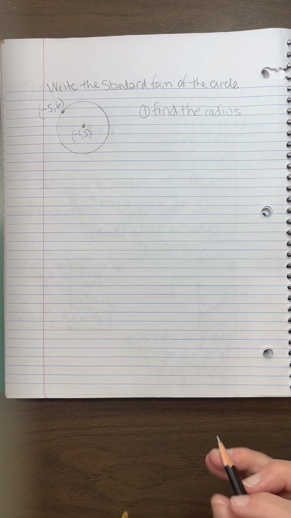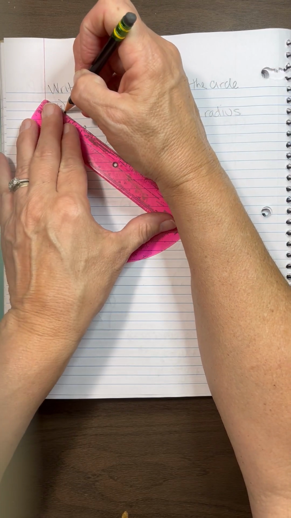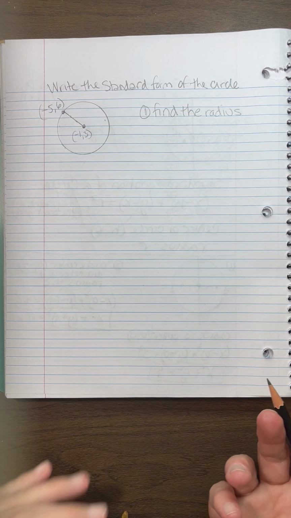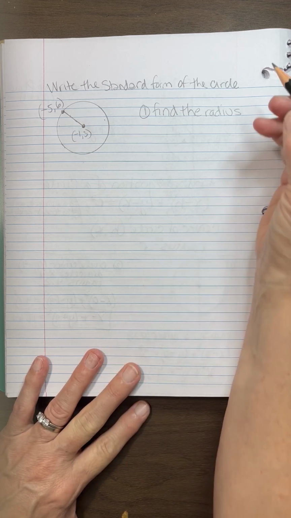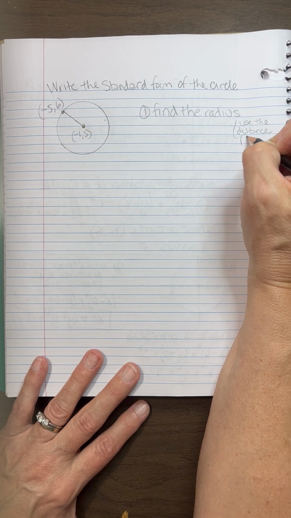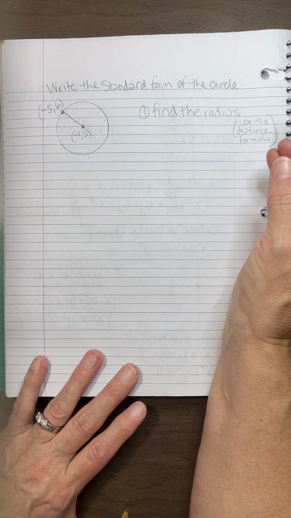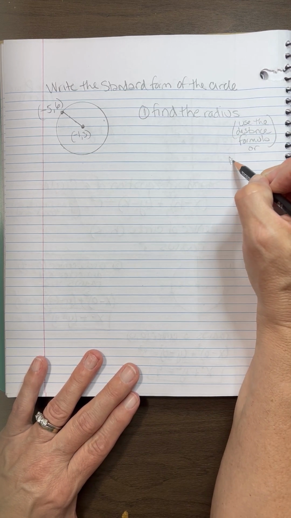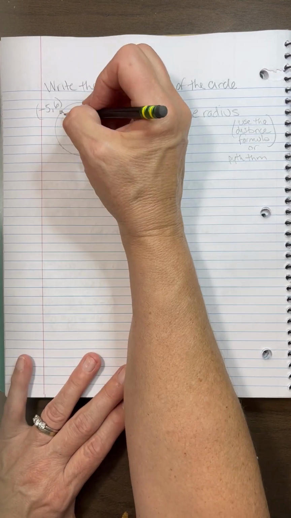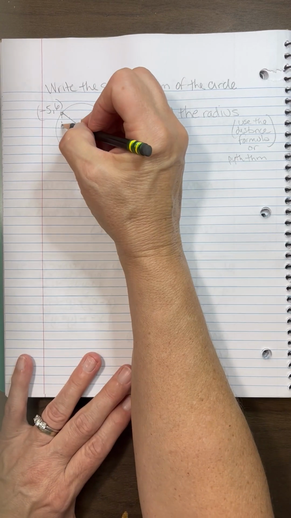All right, so two thoughts here. We need this line right here. We need this segment. You could use the distance formula if you wanted and just plug those two points in. Or what else could we use? We could use the Pythagorean theorem, because if this is on a coordinate grid, which obviously it is because it gave us points, couldn't we just create our right triangle?